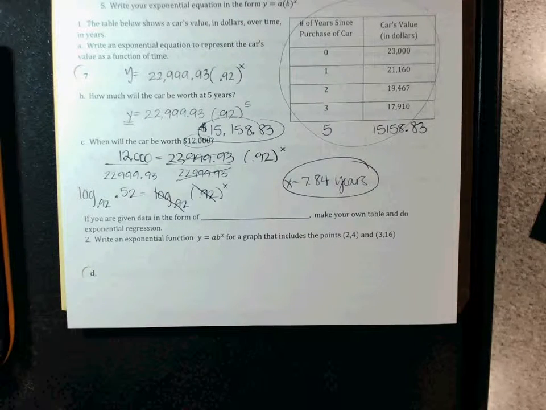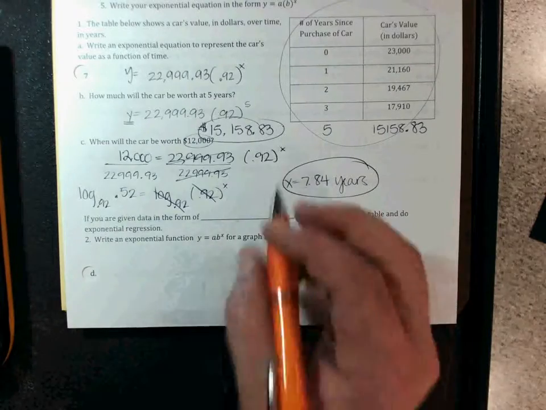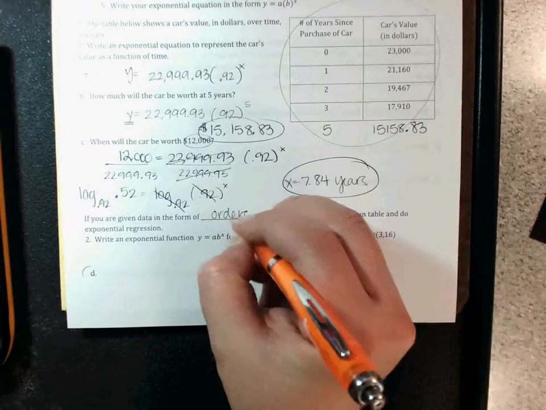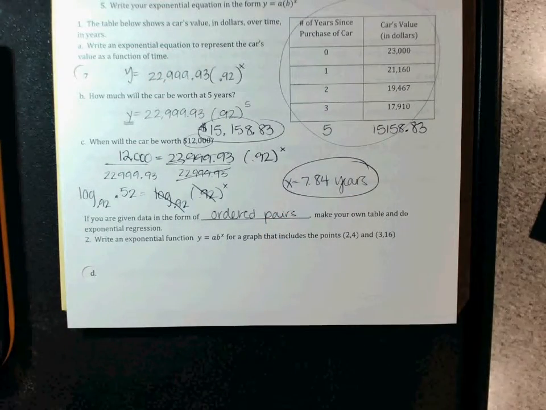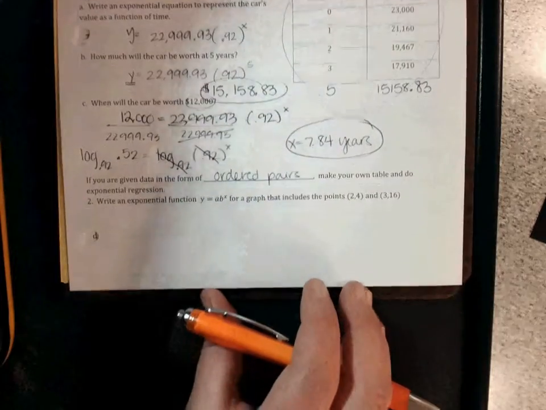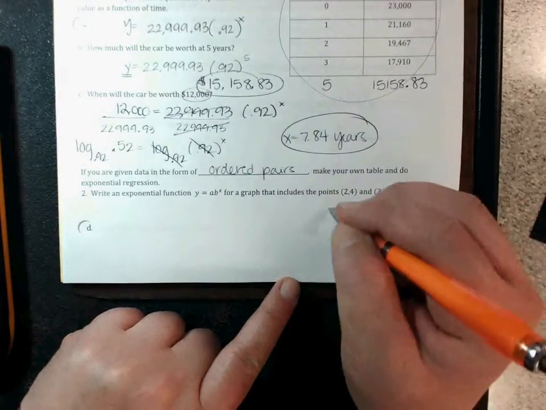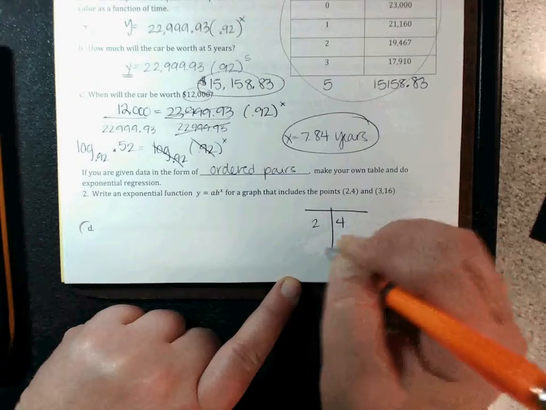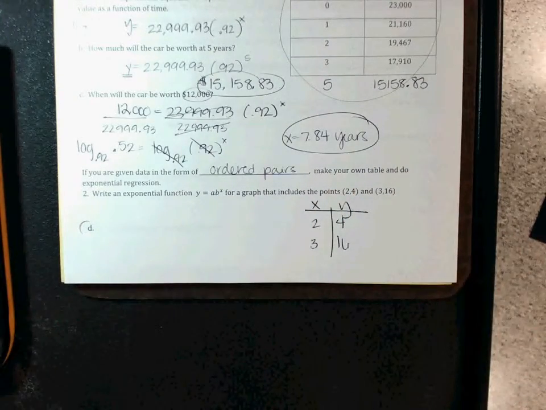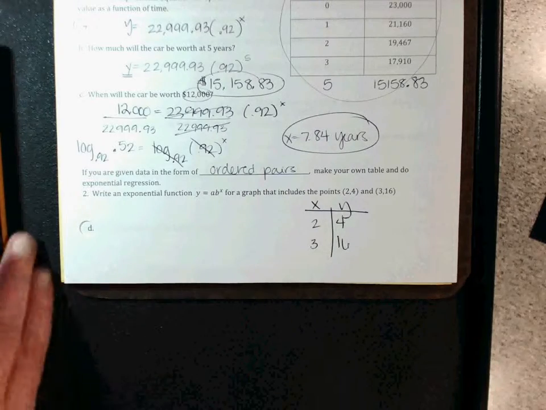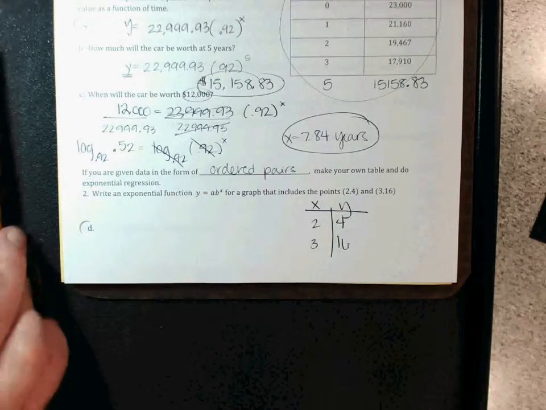Okay? Alright, next one says if you're given data in the form of ordered pairs, then you're just going to make your own table. So instead of them giving it to you in a table form, you're just going to make your own. For example, here it says I have an exponential function that includes (2, 4) and (3, 16). Well then 2, 4, 3, 16, x, y, and then you type it in. Okay, this one we're only getting the equation for. You don't have to answer a bunch of questions about it.